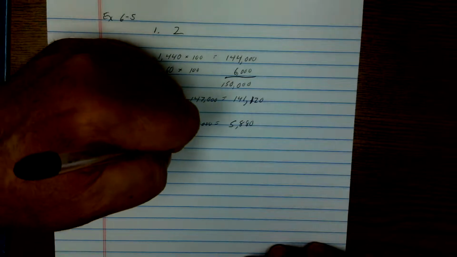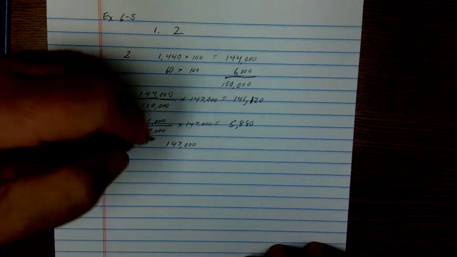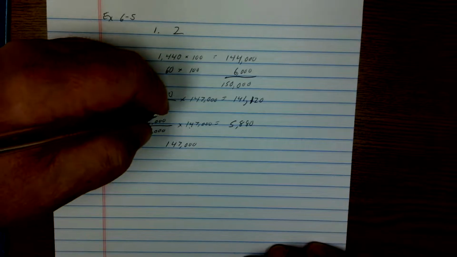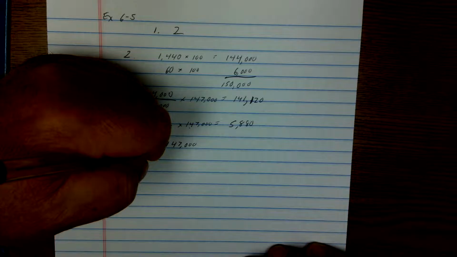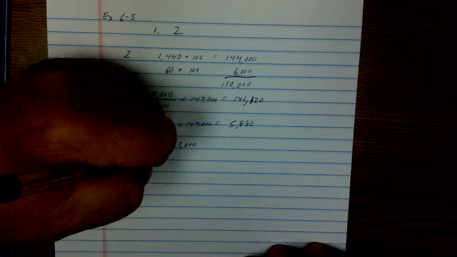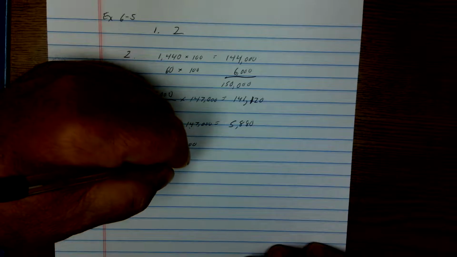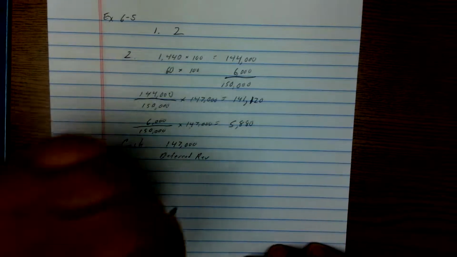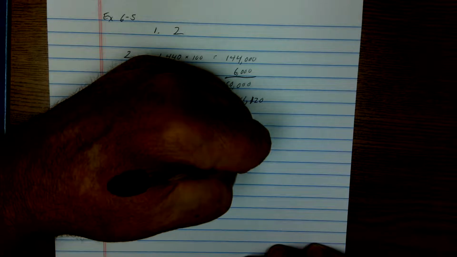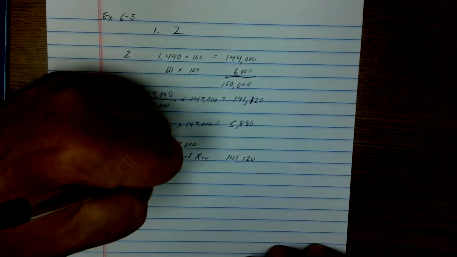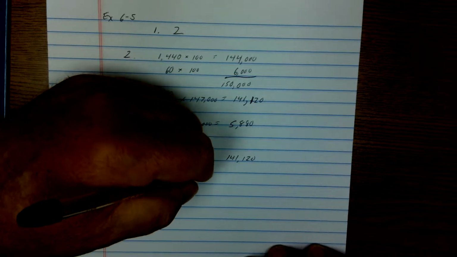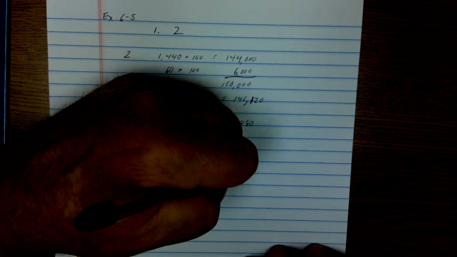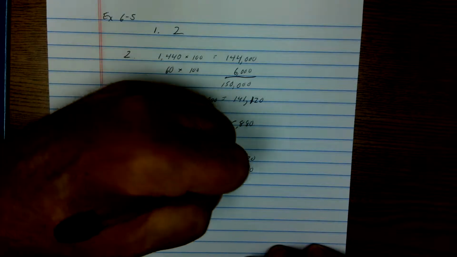All right, so now we can do our journal entry. We receive cash, 147,000. We have deferred revenue, gold, of 141,120, and we have deferred revenue, insurance, for 5,880.